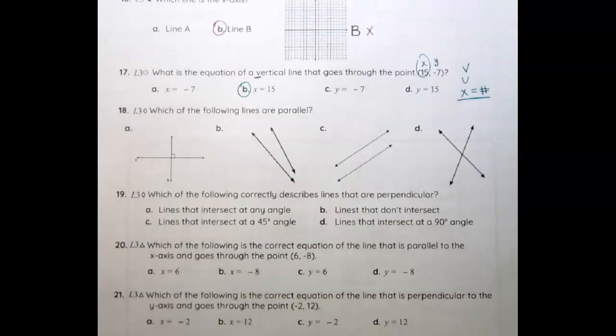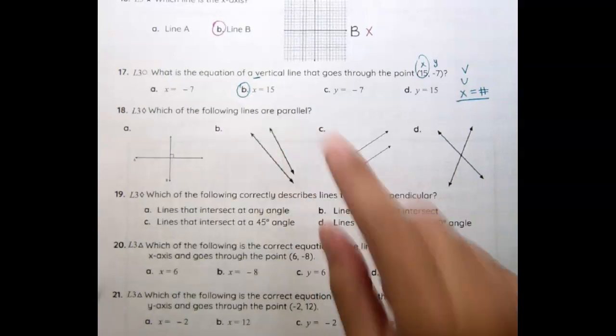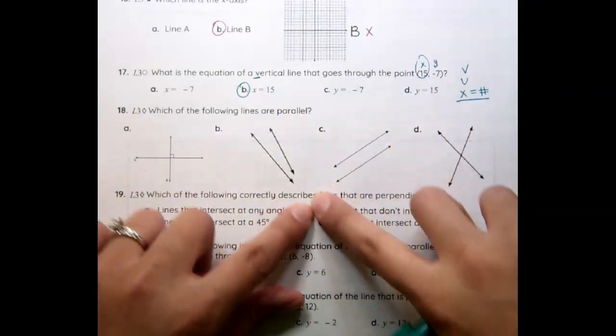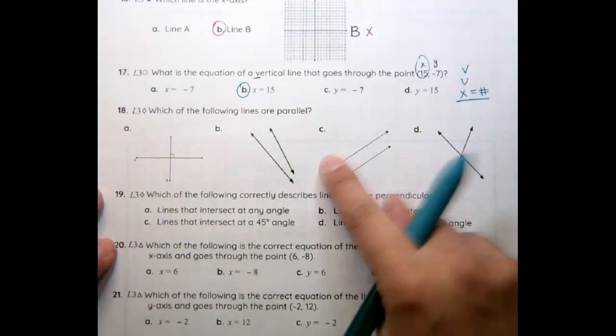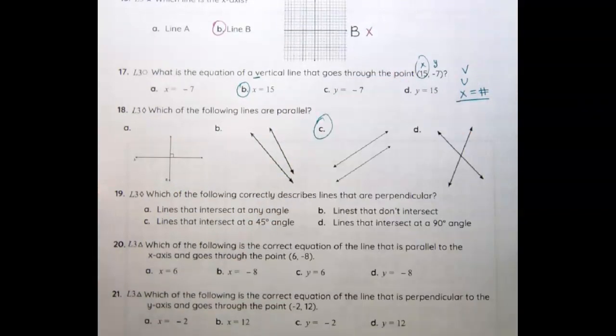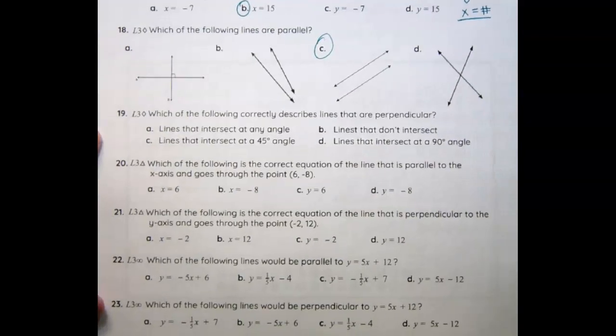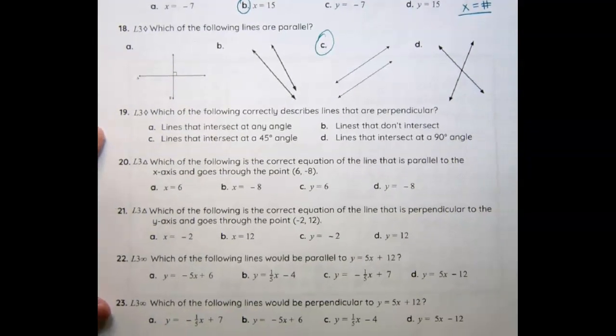18. Which of the following lines are parallel? Parallel lines never intersect. These aren't intersecting here, but if I extended them, eventually they're going to intersect. These are never going to intersect. The correct answer is C. 19. Which of the following correctly describes lines that are perpendicular?